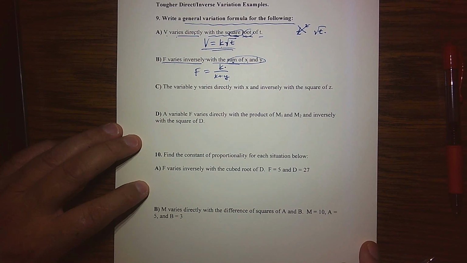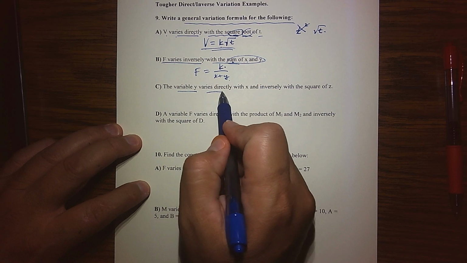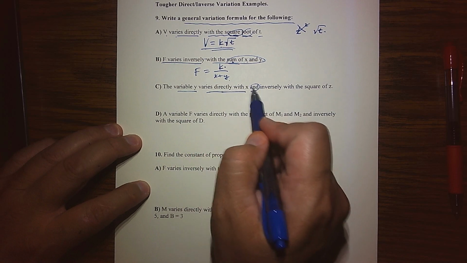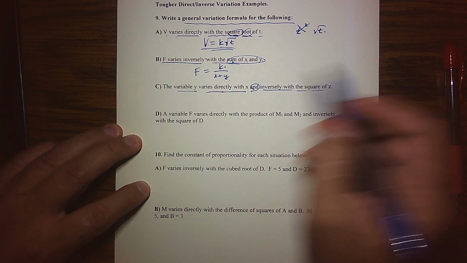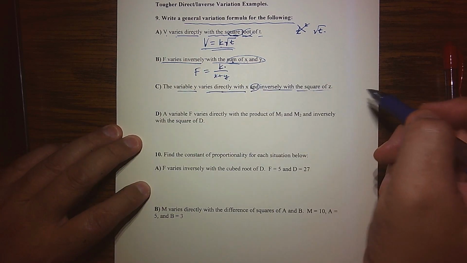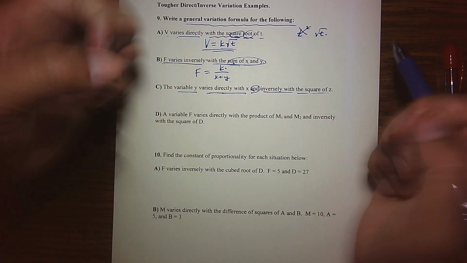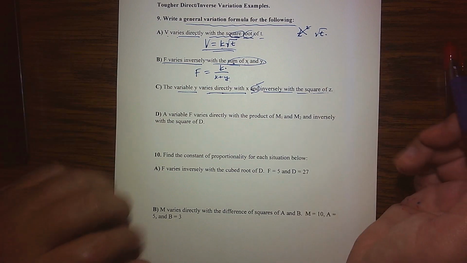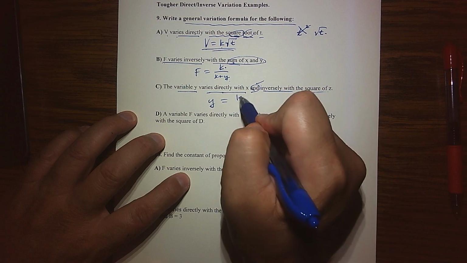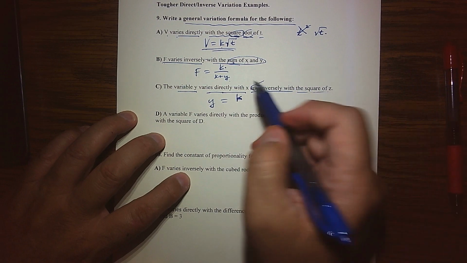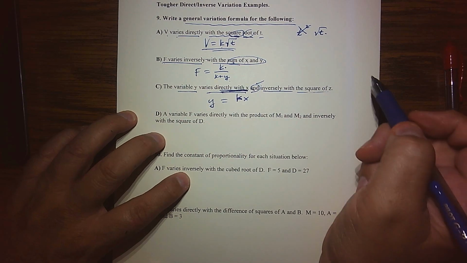This one is even tougher, so let's read the language. It's saying that the variable y varies directly with x, and inversely with the square of z. So this is what we call a mixed variation problem or a compound variation problem. And rather than breaking it up into two statements, we need to put it all together. So y equals some constant, that's usually the idea. And in terms of x, it's directly related to x. So that means we have k times x.